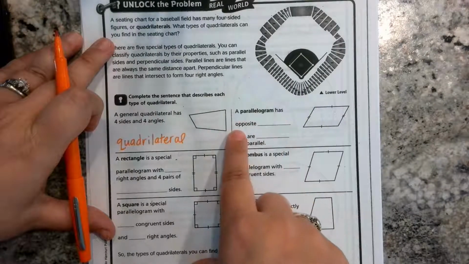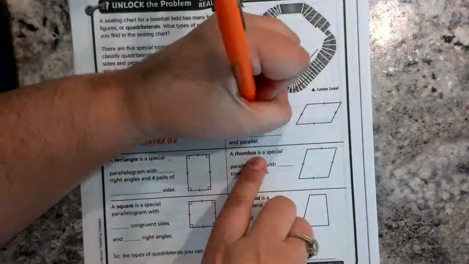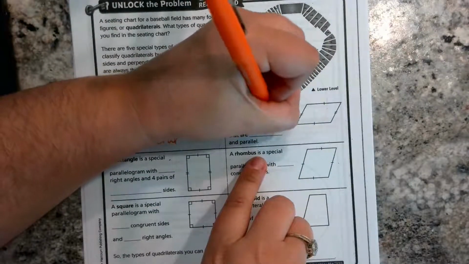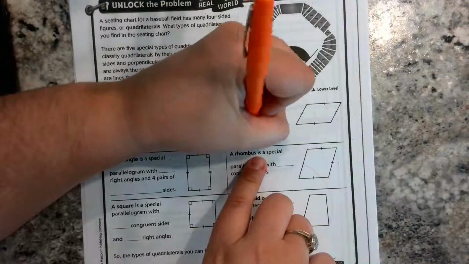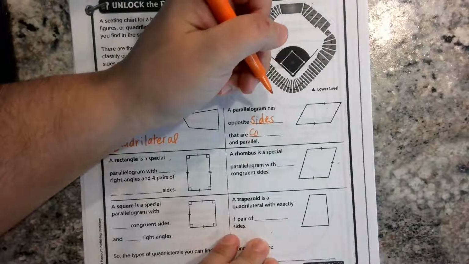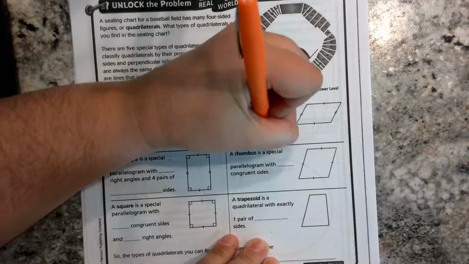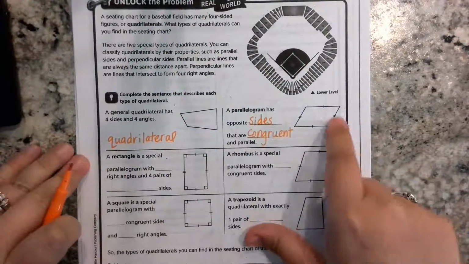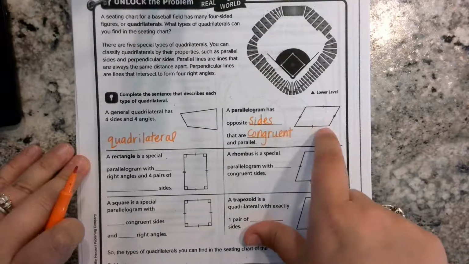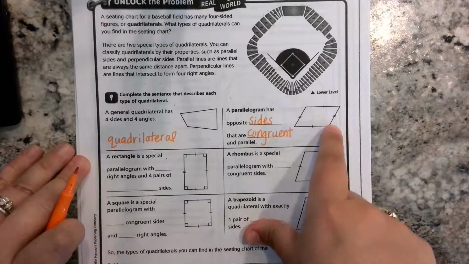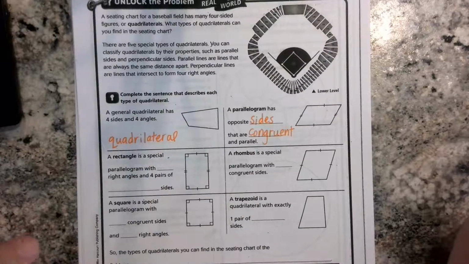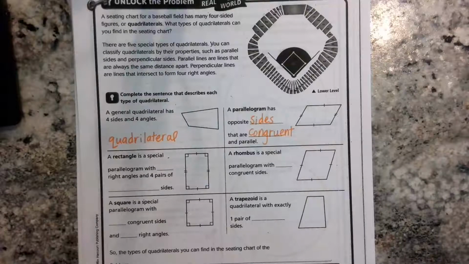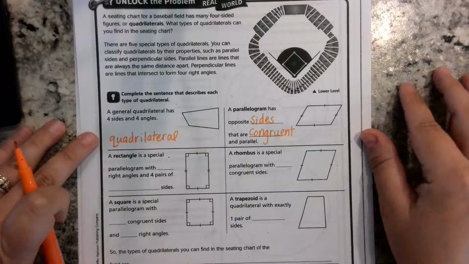And a parallelogram has opposite sides that are congruent. Remember, that means that they're the same size and the same shape. And parallel. So when we're talking about parallel lines, this line is parallel to this line, and this line is parallel to this line. That means that they will never cross, so you might think of that like train tracks, that they'll always be equidistant apart from each other, and they're never going to cross or intersect, okay?